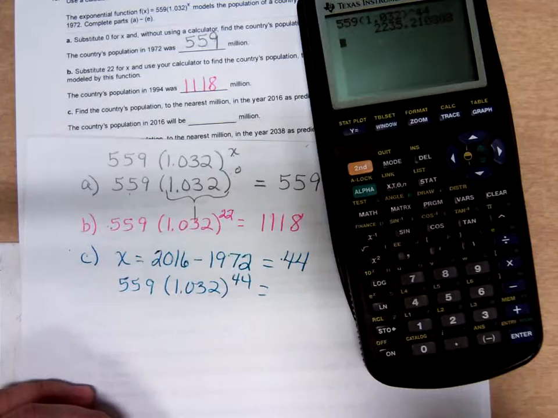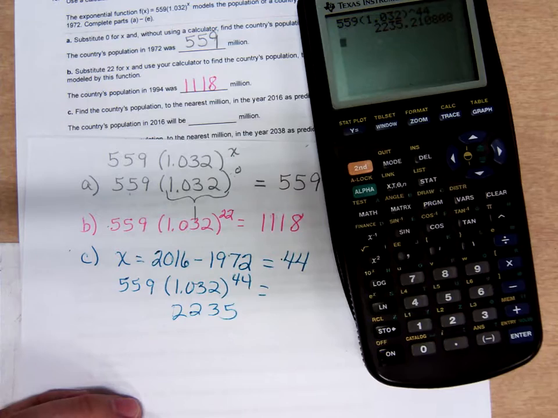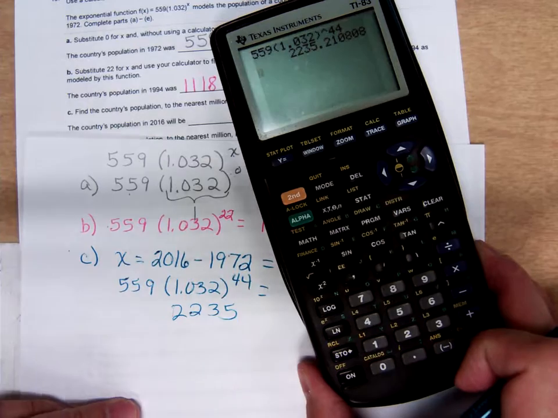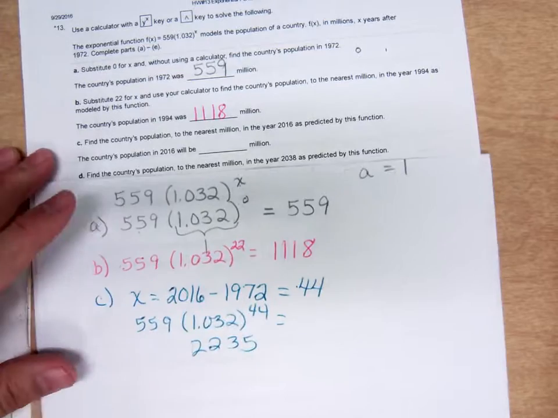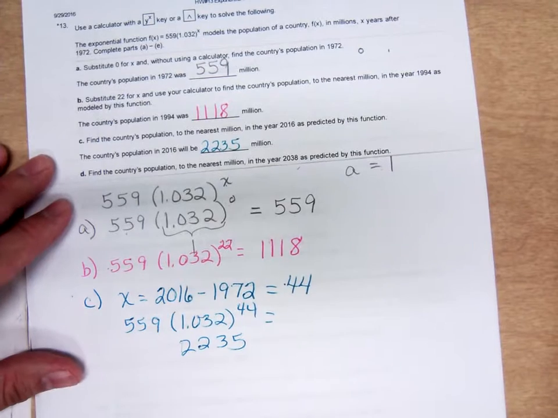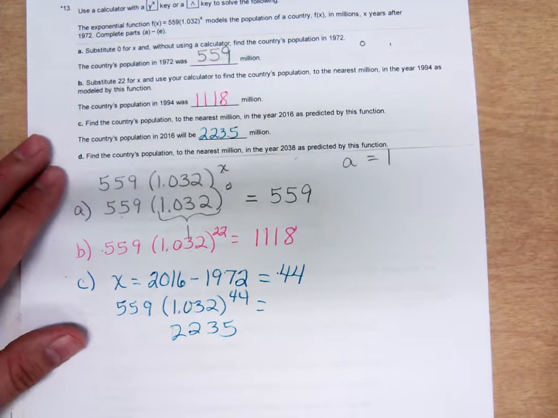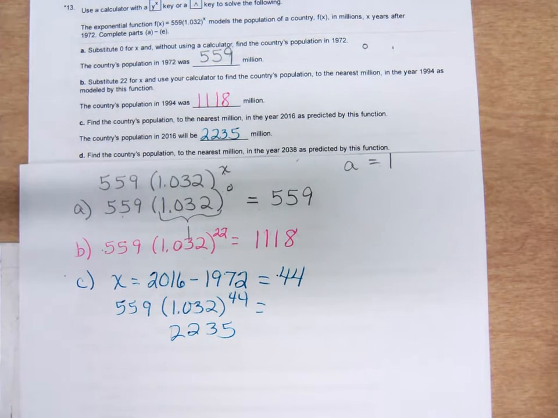Well, because of the 0.2, we'll just round it to 2,235. If it had been a 0.5 or larger, we would have rounded it up. Wow, this country is really big, isn't it? So in the year 2016, we're expecting that country's population to be 2,235,000,000. Remember how to read out your numbers? 2,000 million would be 2 billion.